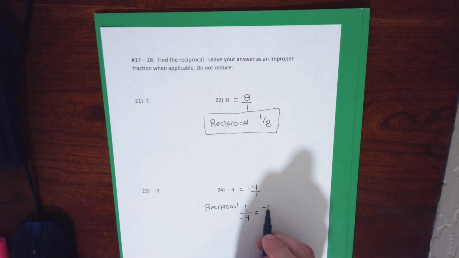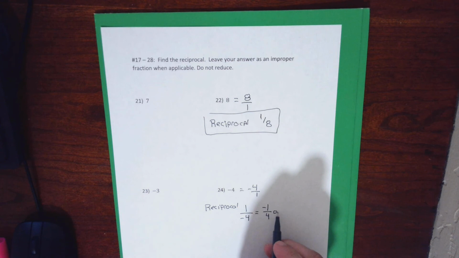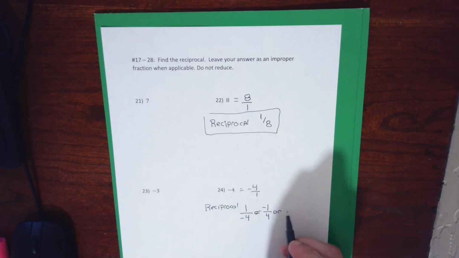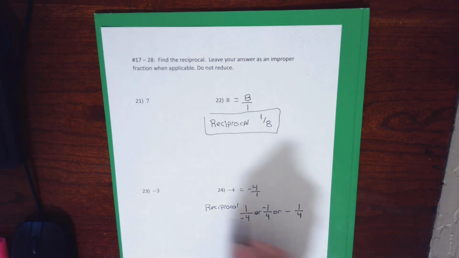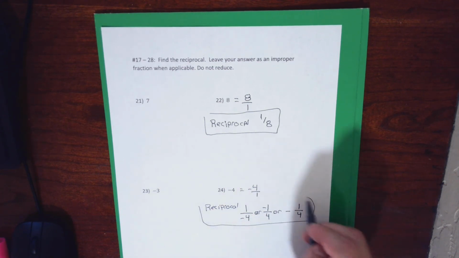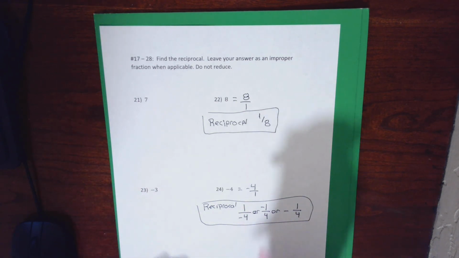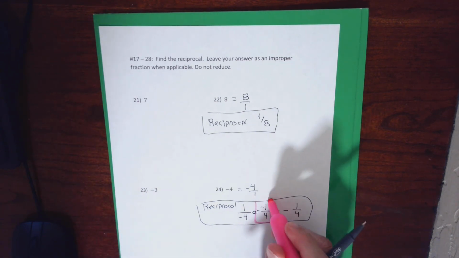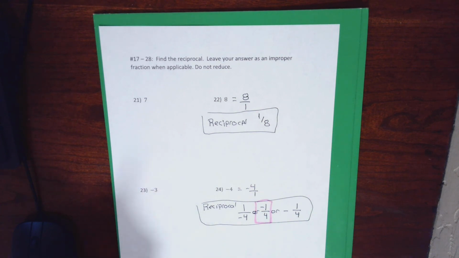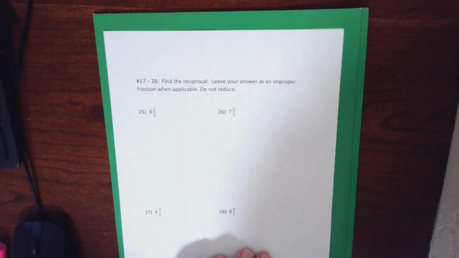Or I could leave the negative in the numerator, positive in the denominator, or I can write the negative out front and then create the fraction 1/4. All of those are acceptable reciprocals, and as I'm thinking ahead of what's coming, I think this is probably going to be the most useful reciprocal when we get into the dividing part of this section.